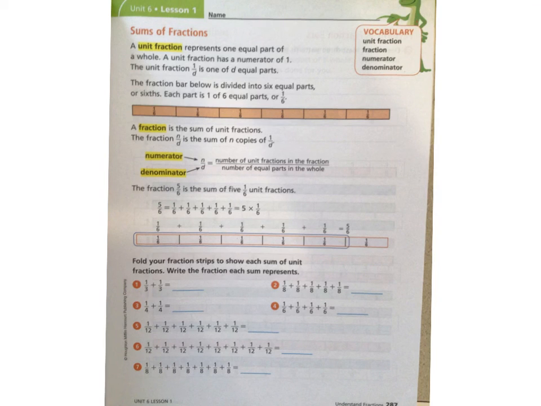Hey, fourth graders. Today we are going to be doing some fractions. Some of this stuff you may remember from last year as well. Today we're going to be doing 287 and 289 and then just a little bit of 6-1. So on this page we are going to be talking about sums of fractions. Super fun, right? How many people like fractions?